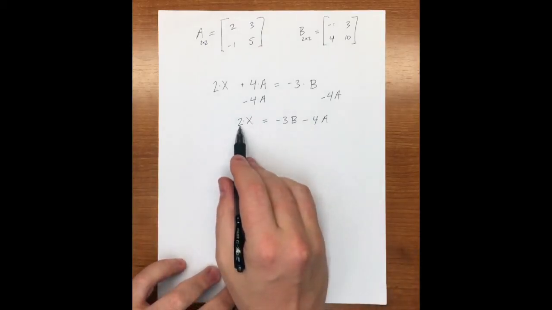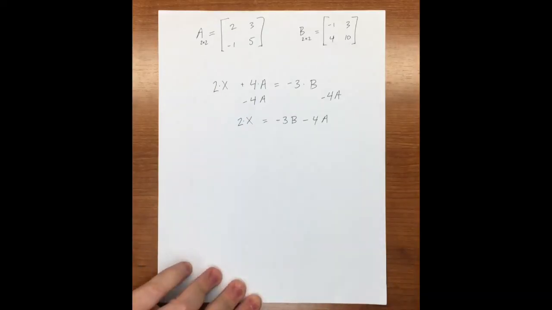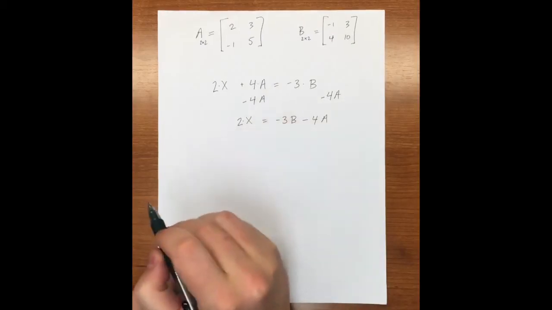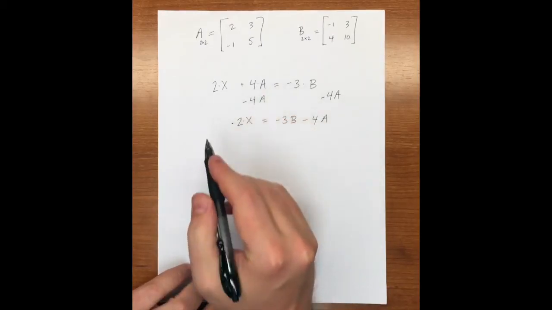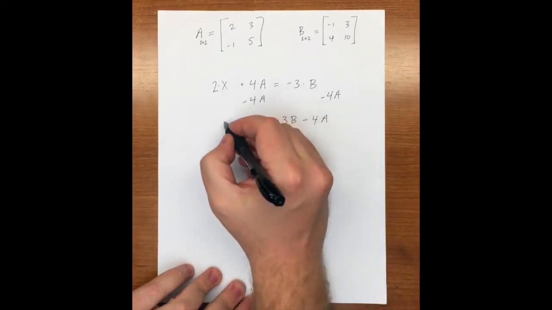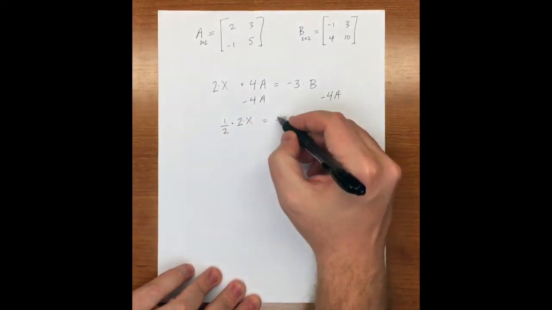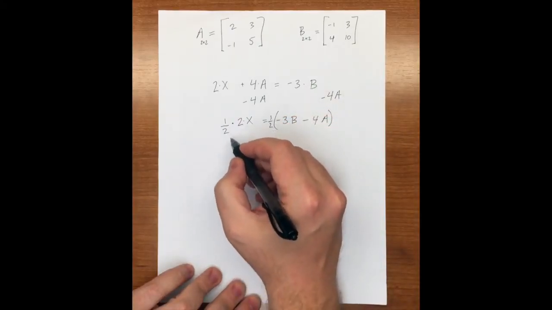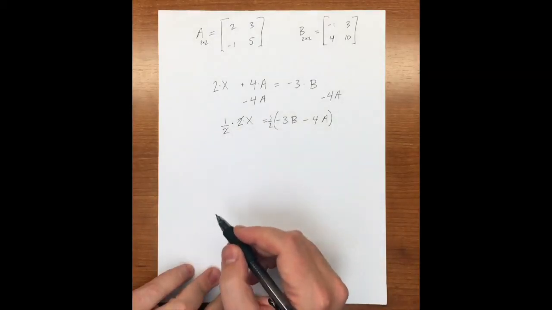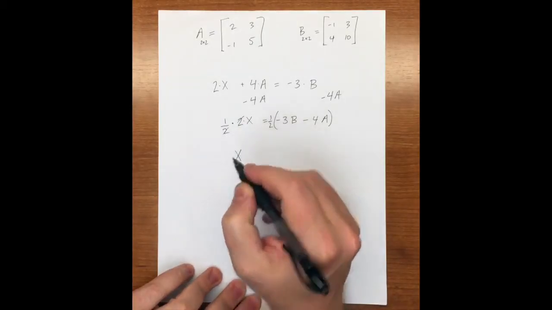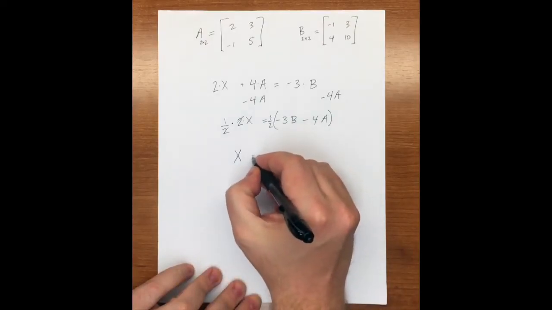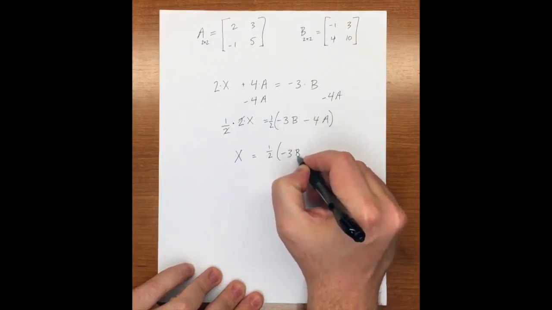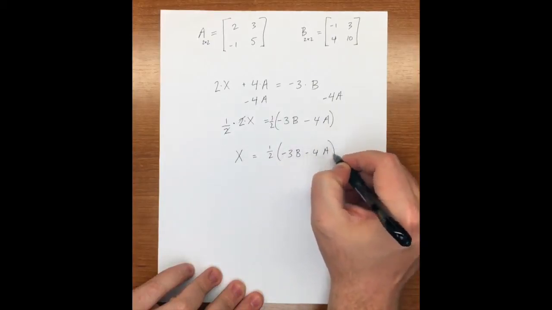However, when you have a scalar like 2, you can get rid of the 2. We would think of it as dividing by 2, but another way of thinking about getting rid of this 2 is to multiply both sides by 1/2. So we're going to take both sides of the equation and multiply by 1/2. Just like normally would happen, the 2 on top and the 2 on bottom cancel each other out, and on the left side you're just left with an x. On the right side, you're left with 1/2 times (-3B minus 4A).